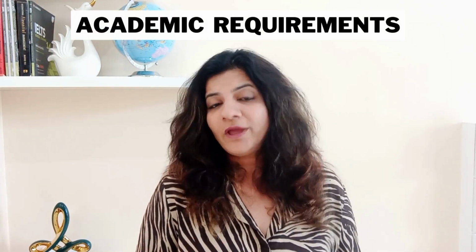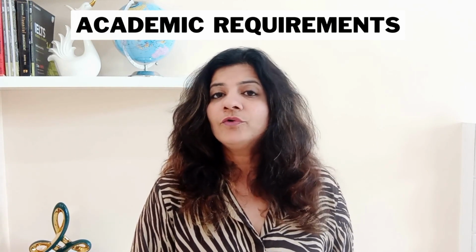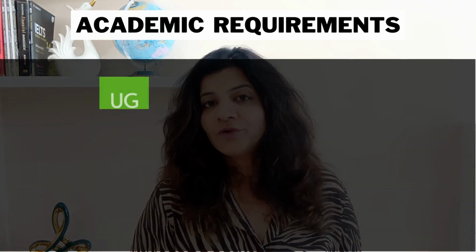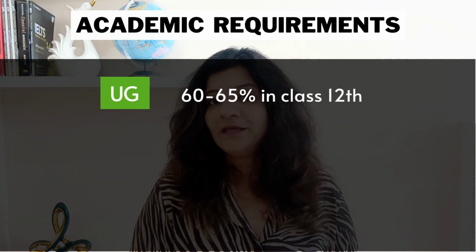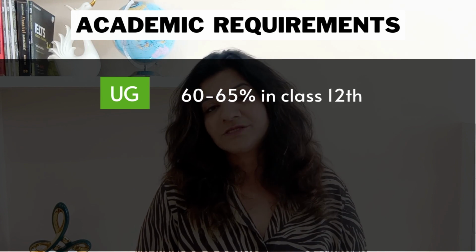To get the offer letter, you should meet the basic academic requirements. If you want to do an undergraduate course directly, then you should have got 60 to 65% in your class 12th.